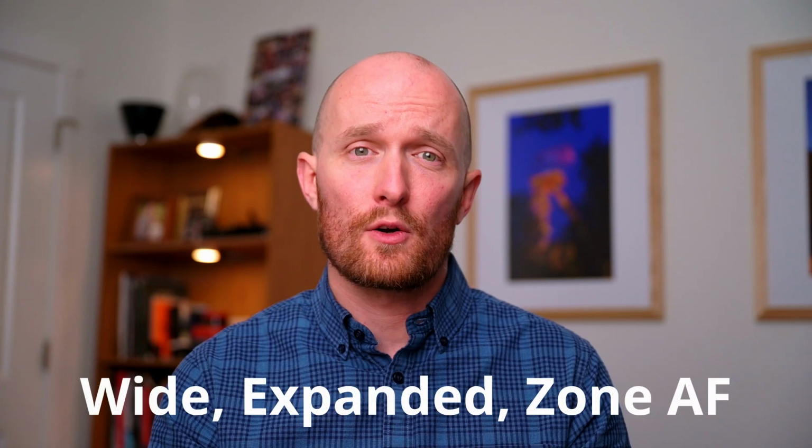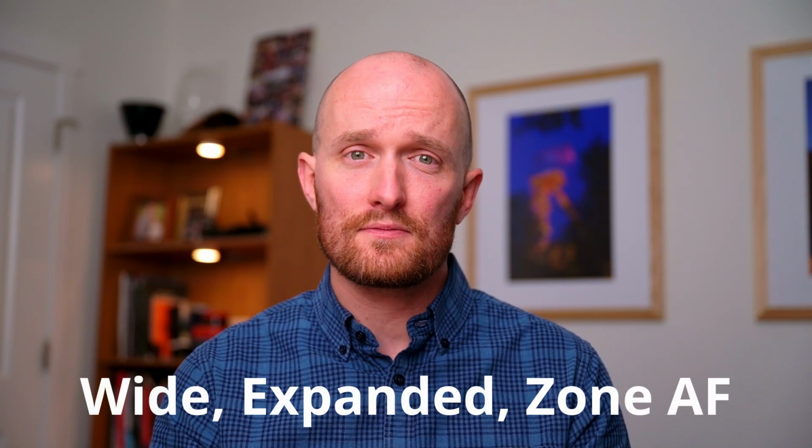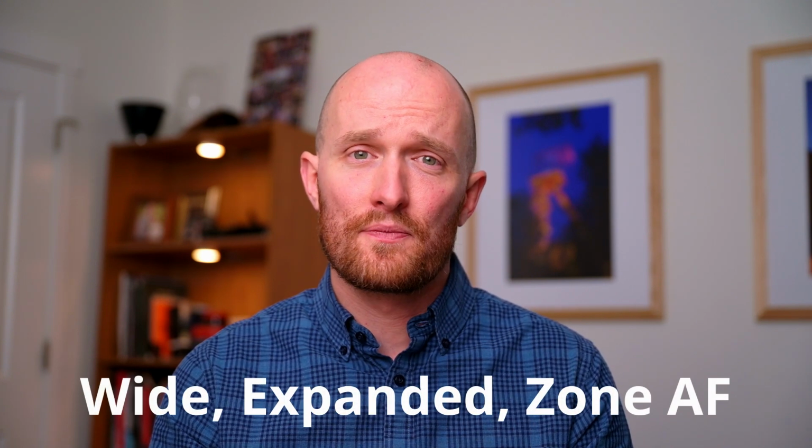The next autofocus area I would call wide, expanded, or zone autofocus. This is just a larger area. This area often just takes into consideration the area around the first autofocus area I just mentioned, like this. You can see a few more squares have appeared around my original single point. The area my camera will now consider for autofocus is much wider, basically a larger box.